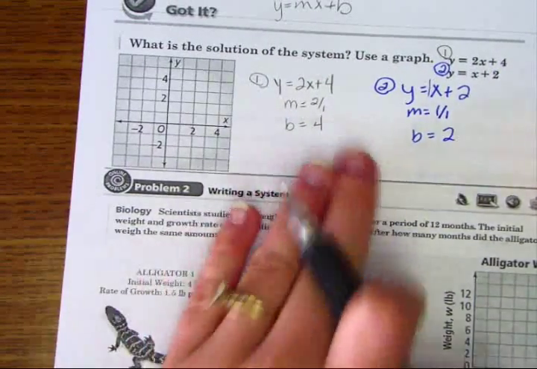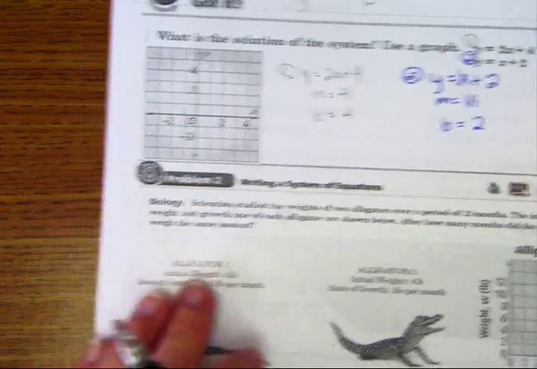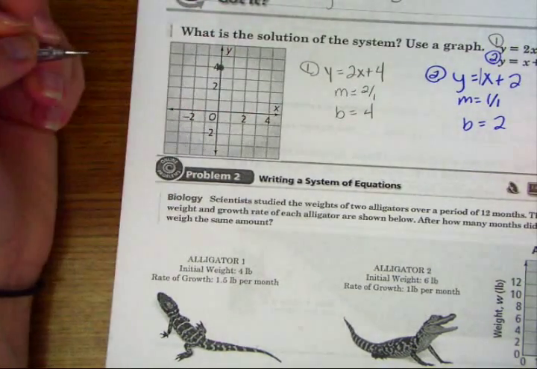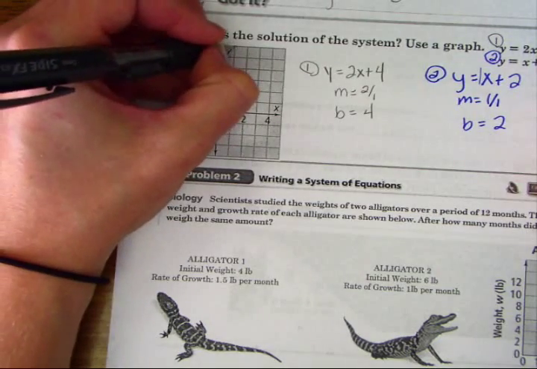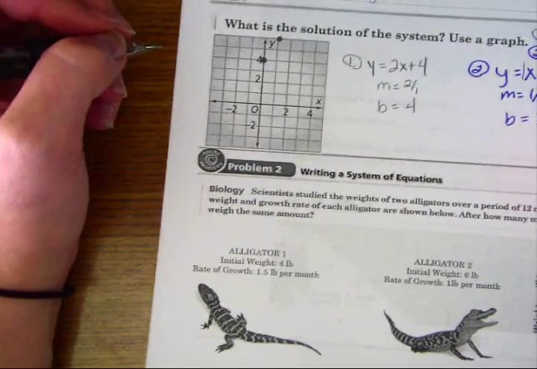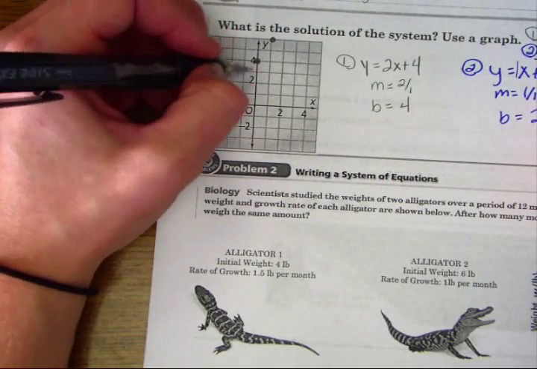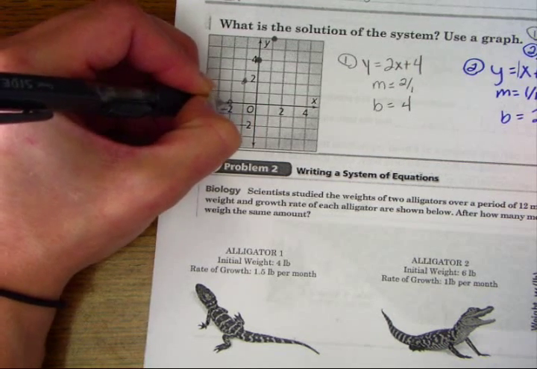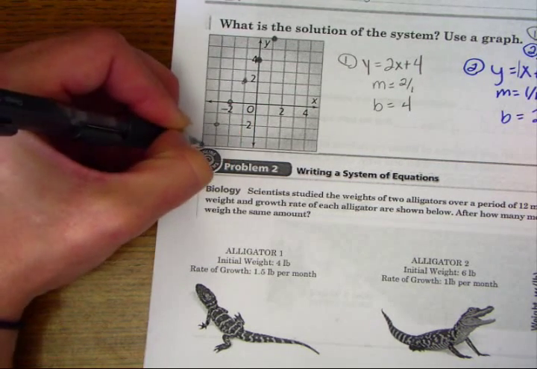Let's plot the first equation. Well, first, go up 4, make a dot. From that point, rise 2 and go to the right 1. Remember, I told you I find it very beneficial if you do the exact opposite as well. Down 2, left 1, down 2, left 1, down 2, left 1 until you reach the end of the graph.